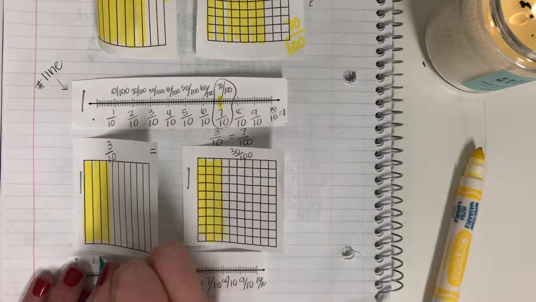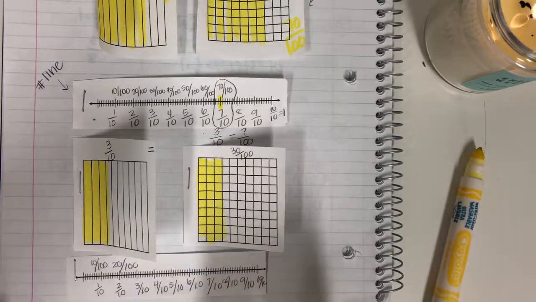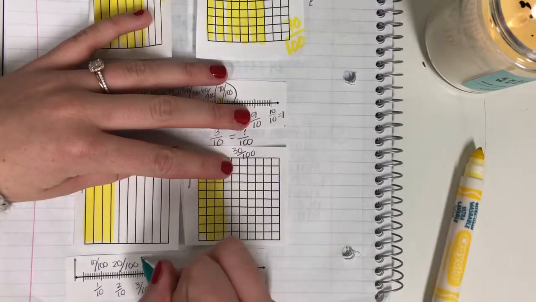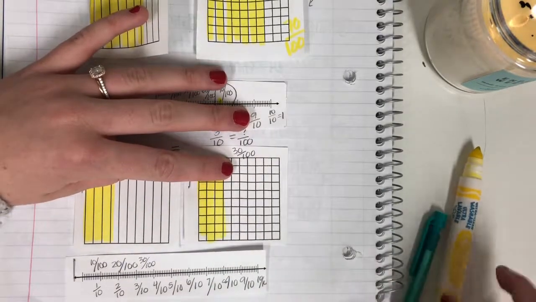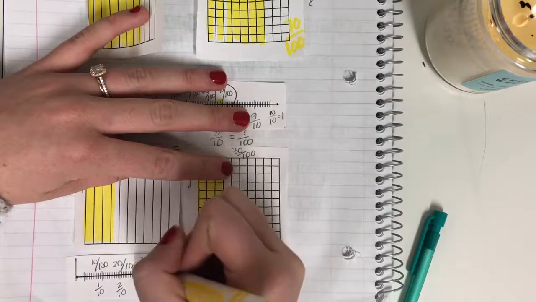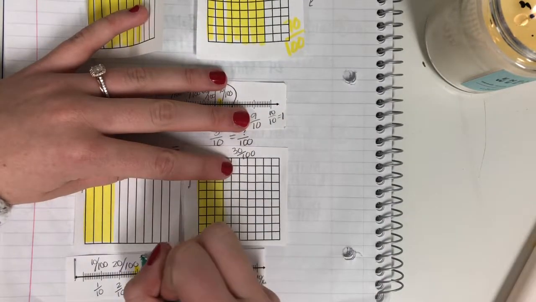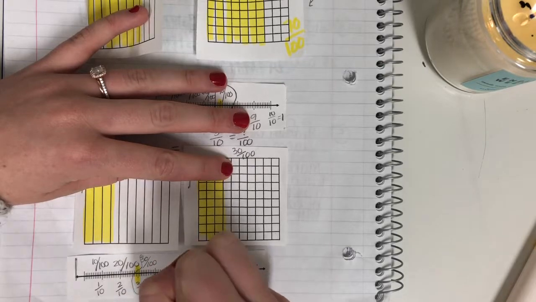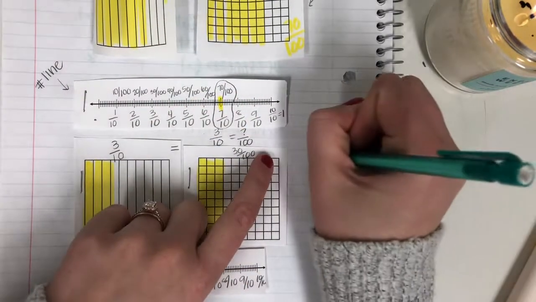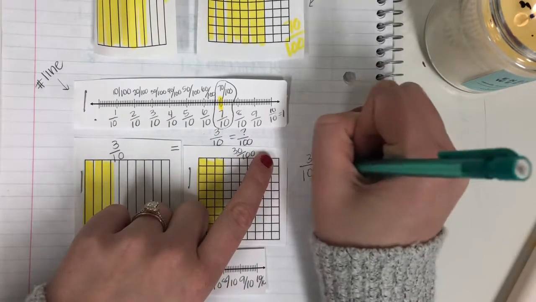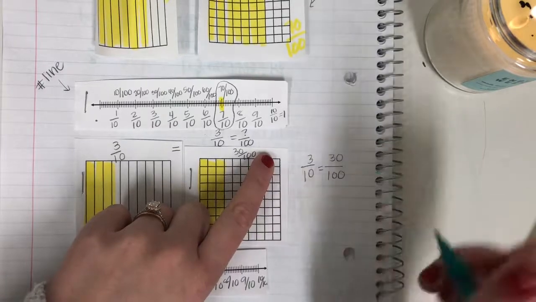So I'm going to do 10, 20, 30, and I'm going to stop there because right away I can see that my 30 over 100 is equivalent to 3 over 10. So I would shade that, and then I found my missing answer. 3/10 is equal to 30 over 100.